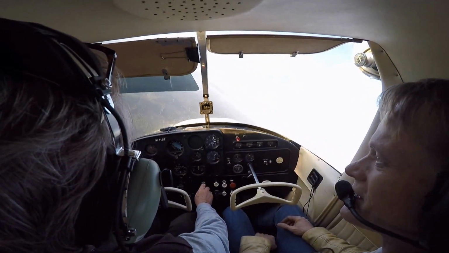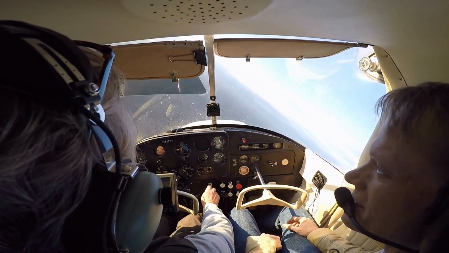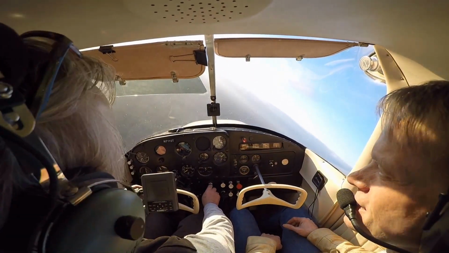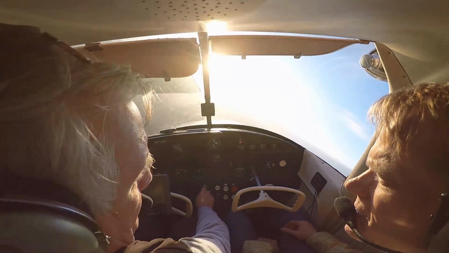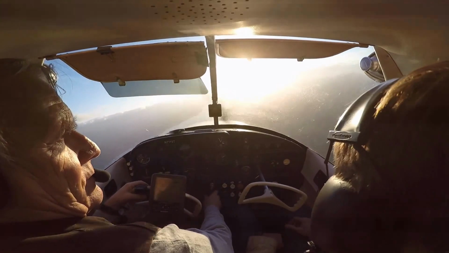Very fun. So you can feel me pulling back on the yoke to prevent us from losing a lot of altitude. And I'm still losing altitude. I'm going to roll over to the right and go right into a right-hand turn with some rudder pedal. Go ahead, put your hand on the yoke just to feel it.